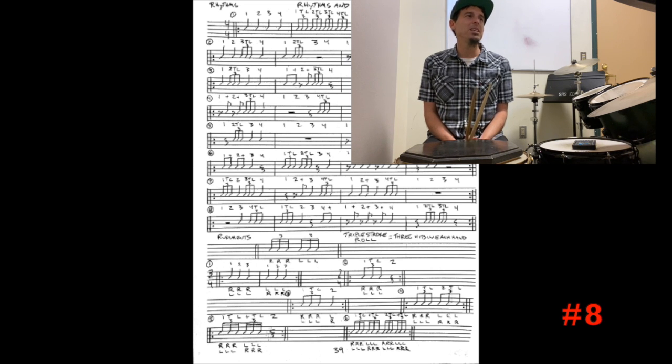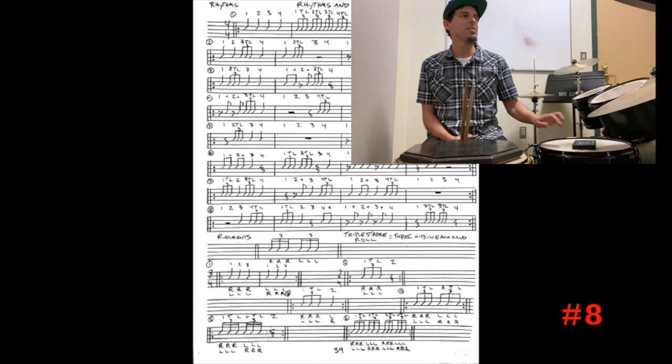Bar 3 is going to be an eighth note rest for the downbeats of beats 1, 2, and 3. We'll hit the ands of all those beats and a quarter note on beat 4. For bar 4, we have a quarter note rest on beat 1, eighth note triplets on beats 2 and 3 with a quarter note rest on beat 4. Okay, here comes number 8.